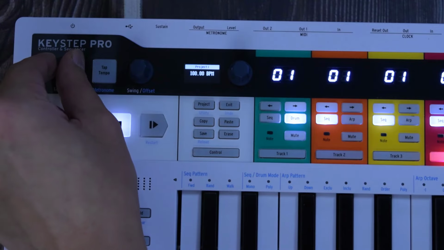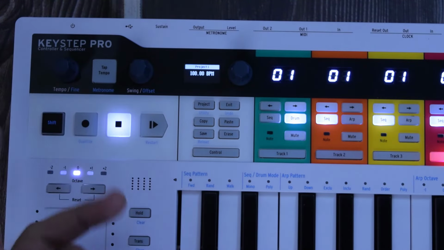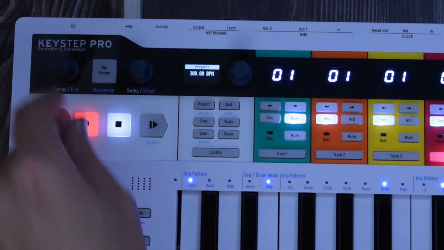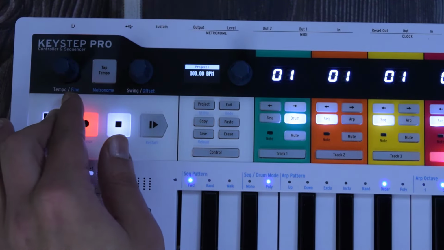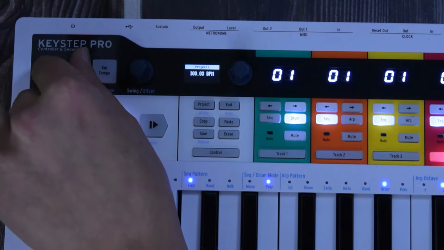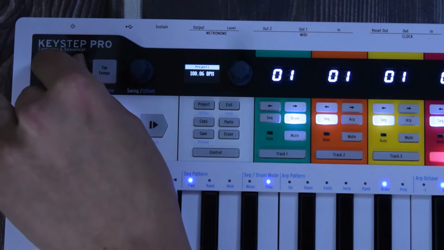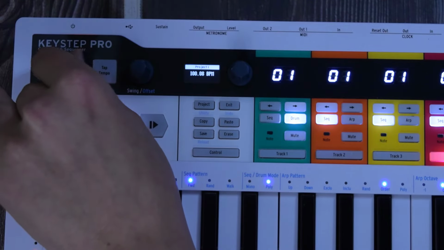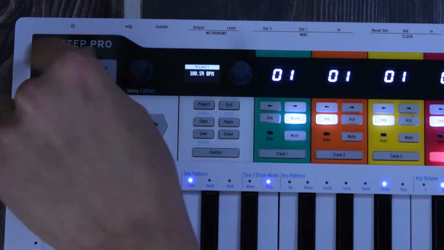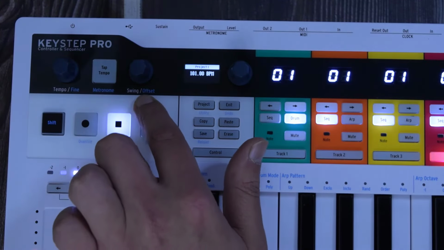Now, what we can do, we can go by ones in terms of BPM. Now what we can do, shift and move the tempo, and instead of doing BPMs, you can be doing fine tuning. So instead of going by units, you can change the in-betweens between the BPMs. Something really simple. Now, of course, all this depends on what you're doing and how you like to work with your tempo. Now, then you have the swing and then the offset.